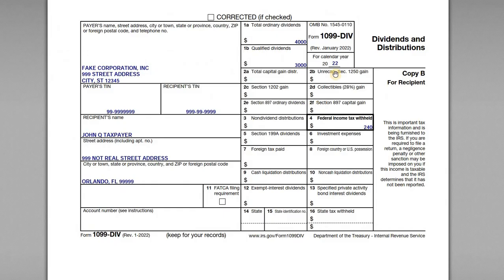So when he gets his 1099 DIV from the corporation, he can see all these amounts reflected there, right? He has $4,000 of dividend income that was paid to him during the year, and he can see here in box 4 that he had federal income tax withheld of $240. Now, that money is not all lost, right? He can use that as a credit on his federal tax return.